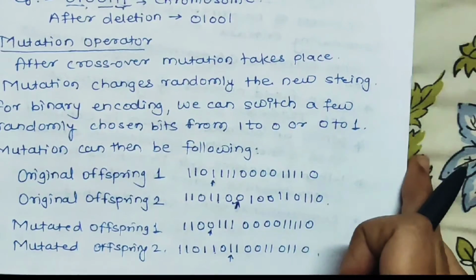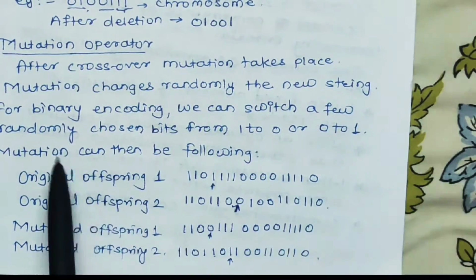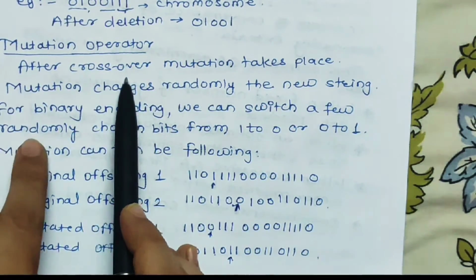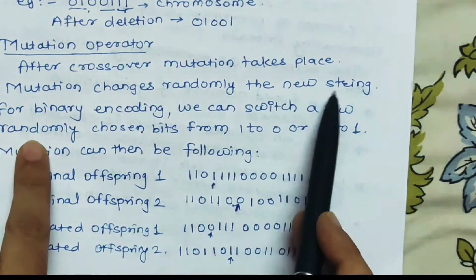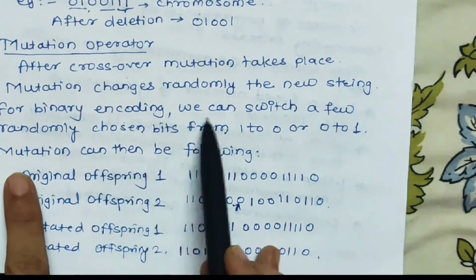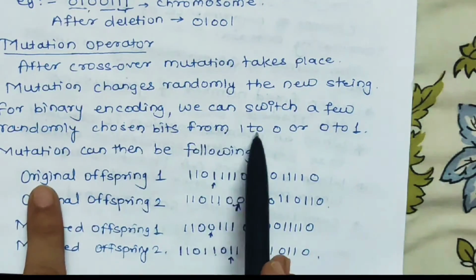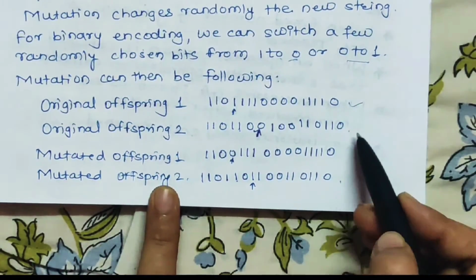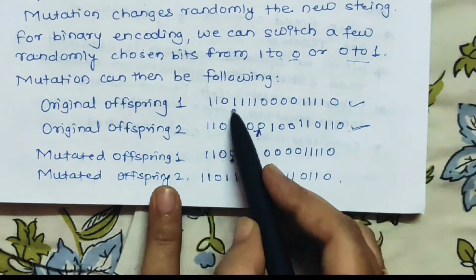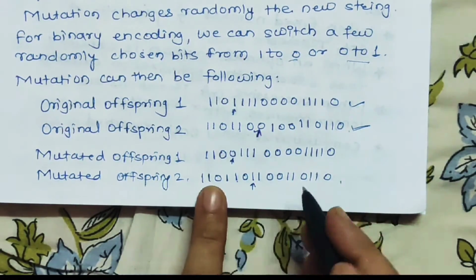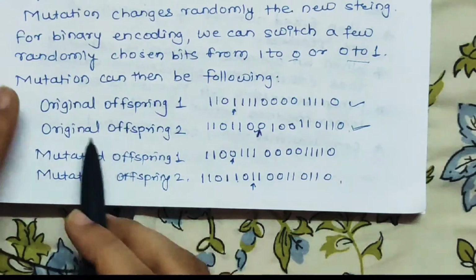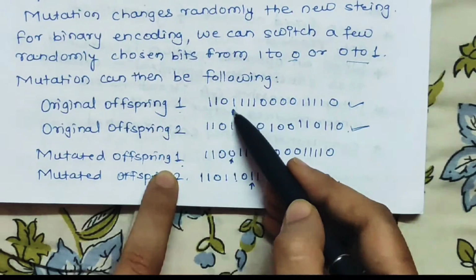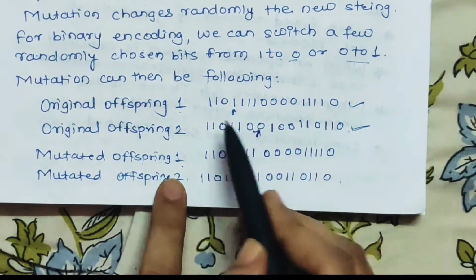Then next we will discuss the mutation operator. After crossover, mutation takes place. So after the crossover step is over, mutation takes place. Mutation randomly changes the new string. For binary encoding, we can switch a few randomly chosen bits from 1 to 0 or 0 to 1. So whatever original offspring we have, we select some random bits and we change those bits from 1 to 0. You can say this is original offspring 1 and this is mutated offspring 1. Here we have changed one bit from 1 to 0 and the remaining string is as it is.